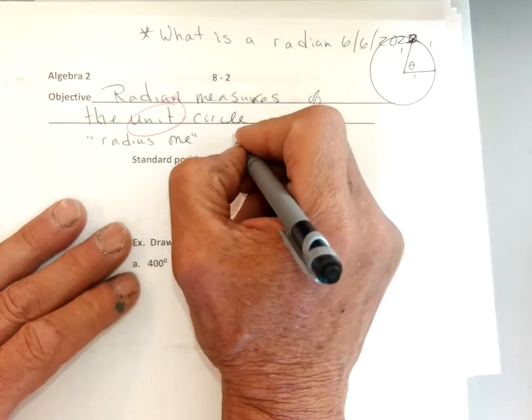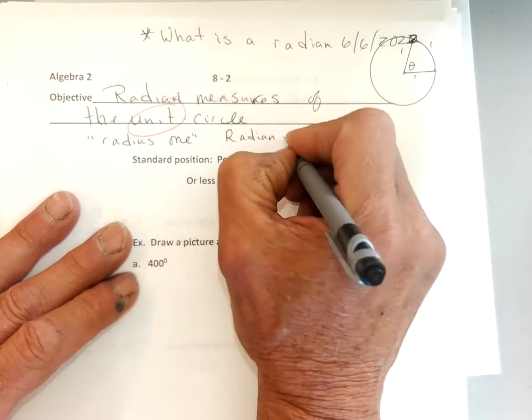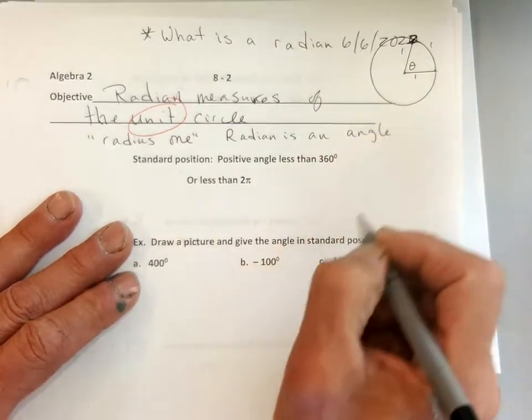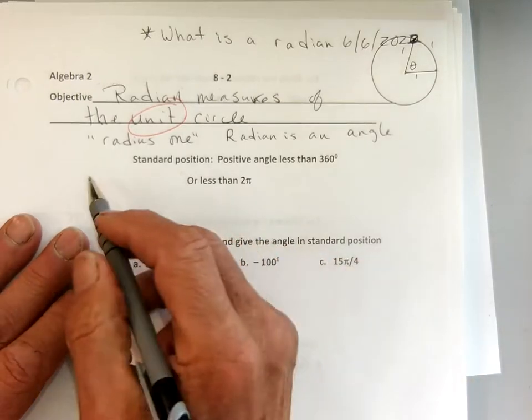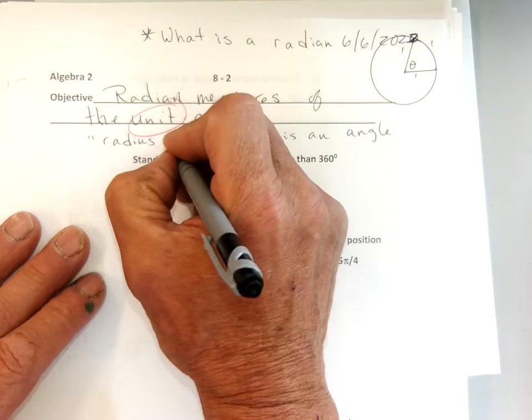It's an angle. So a radian is an angle. Wait, why did you write radius mean? Radius 1. Oh, that's a O-N-E. That's a sloppy O.